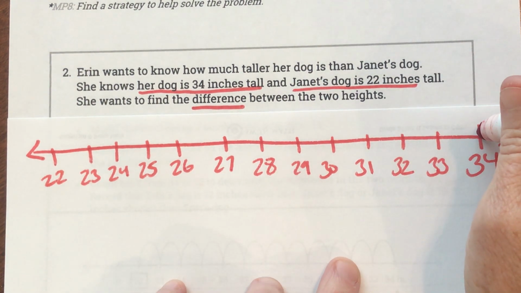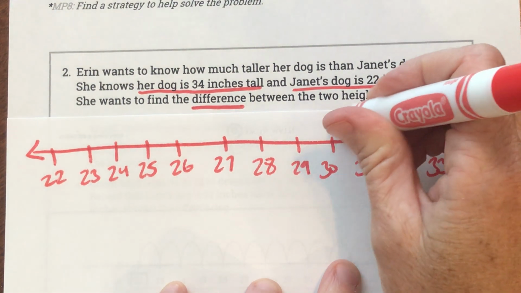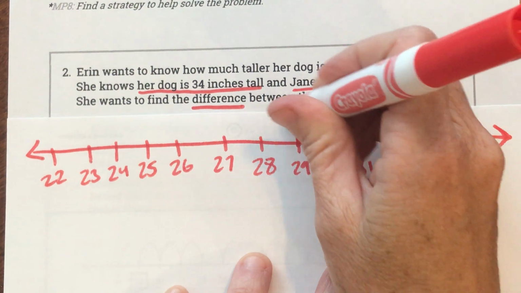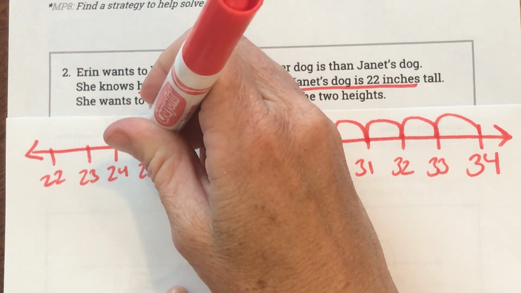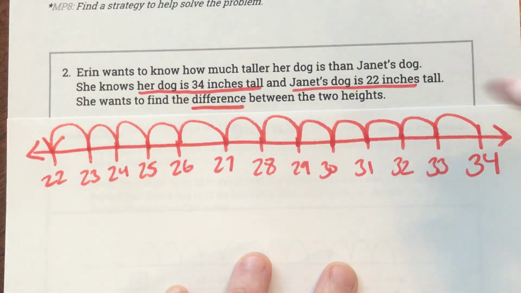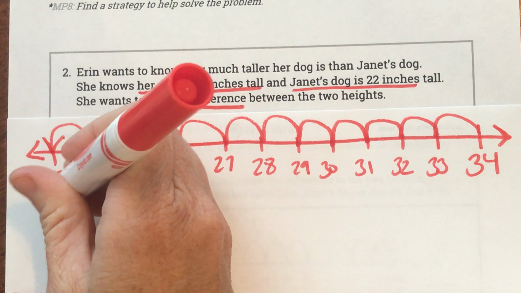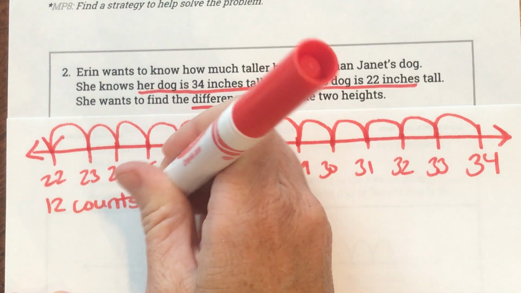How many counts was it back? 1, 2, 3, 4, 5, 6, 7, 8, 9, 10, 11, 12 counts. It was 12 counts back.